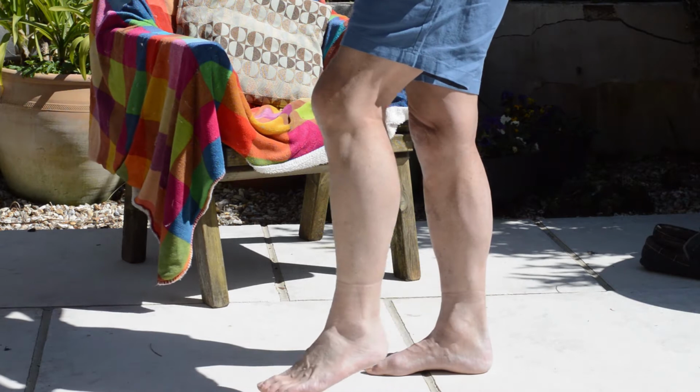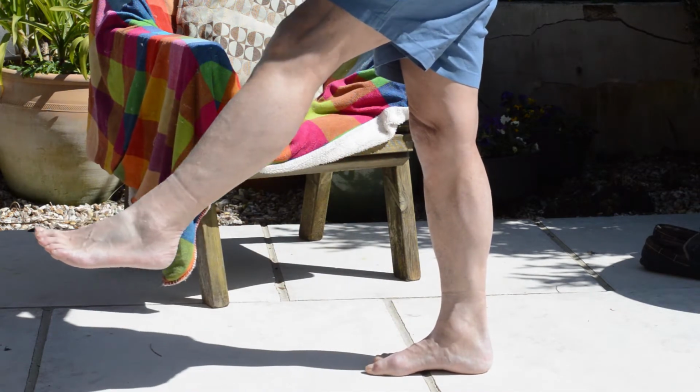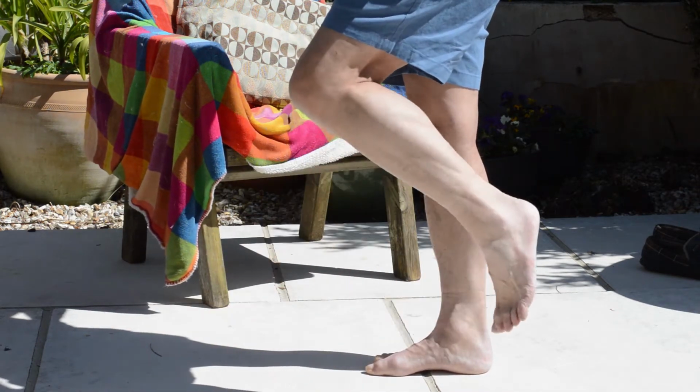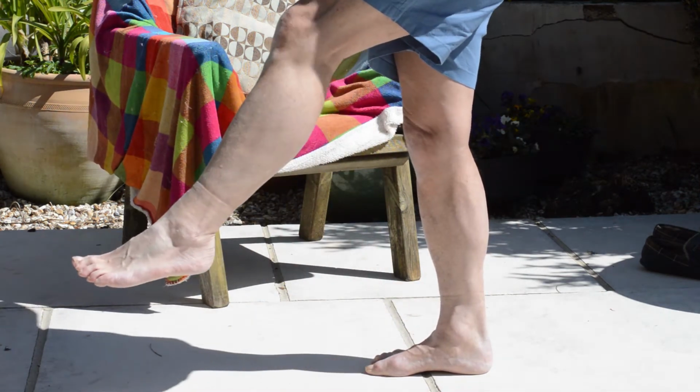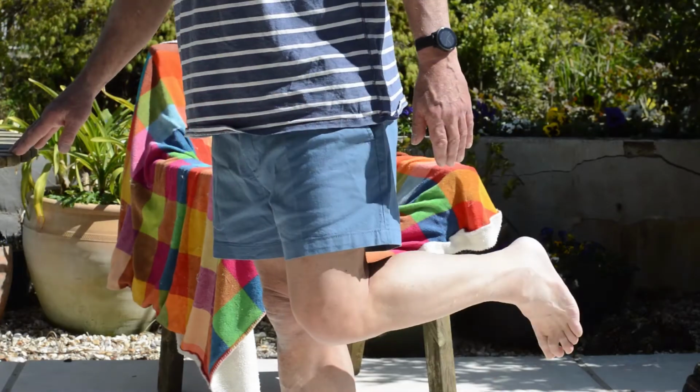So what he's doing is he's straightening the leg out in front. He is lifting his hip a little bit high, but again, it's all coming from the knee. So as long as you're moving through the knee, not too much of an issue. And we're aiming for 30 seconds on that leg.